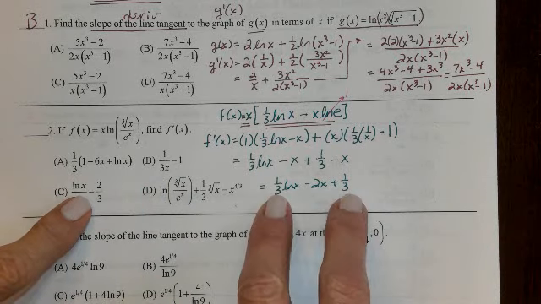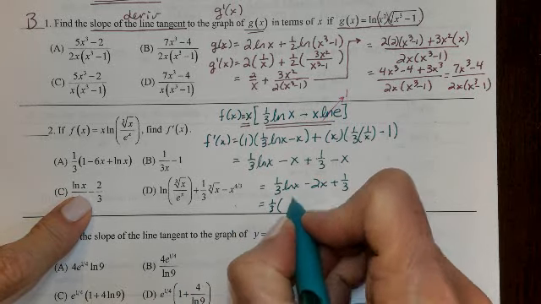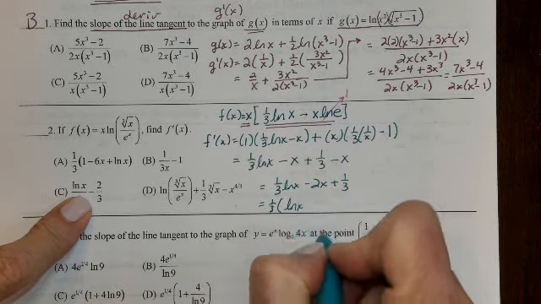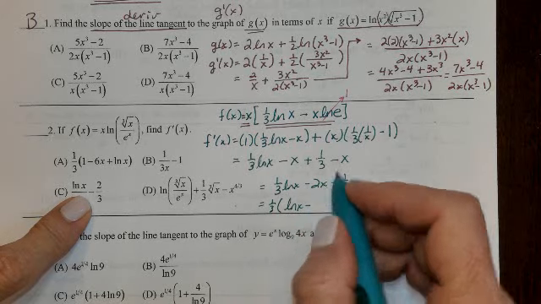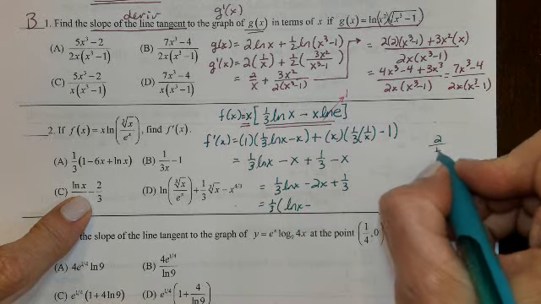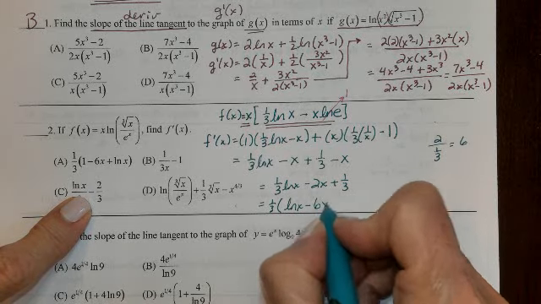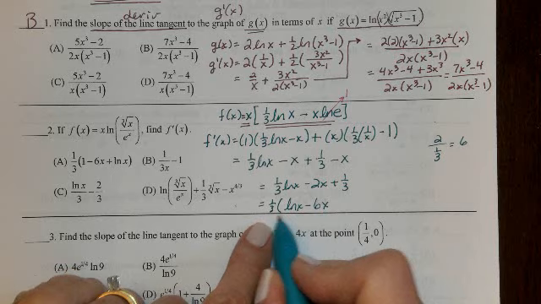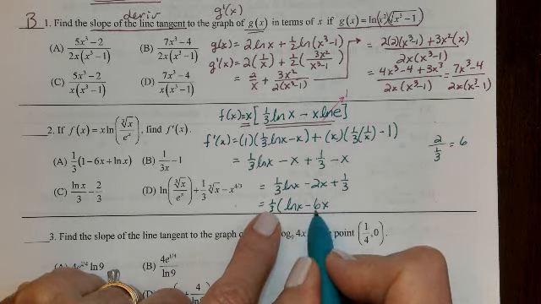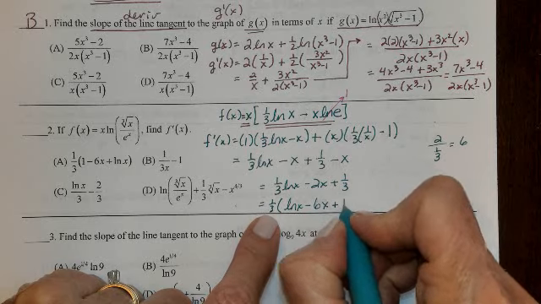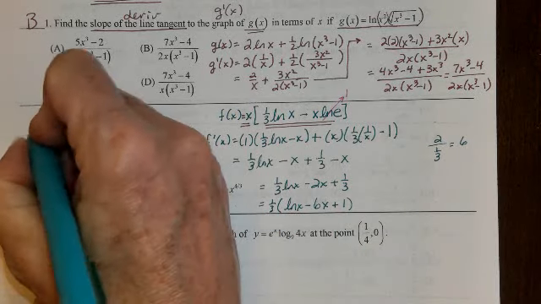They factored a 1/3 out. If you factor a 1/3 out, I'm going to have natural log x minus, what do we get when we factor 1/3 out of 2? Well, you're taking 2 and you're dividing it by 1/3. That is 6. So you're left with 6x. Try it again. Multiply 1/3 times 6x. Do you get 2x? Yes. So, and then this will be a plus 1. And sure enough, that's sitting right here. So the answer choice would be A.